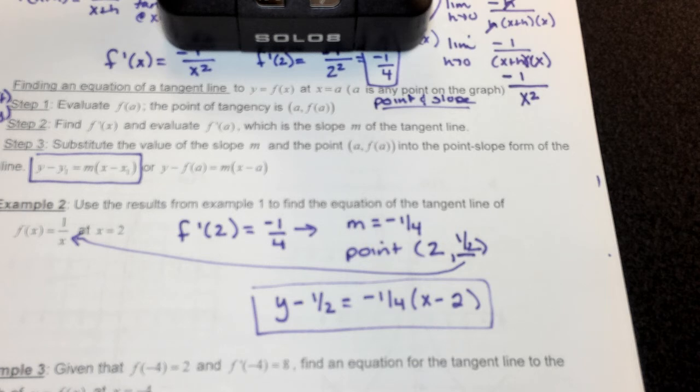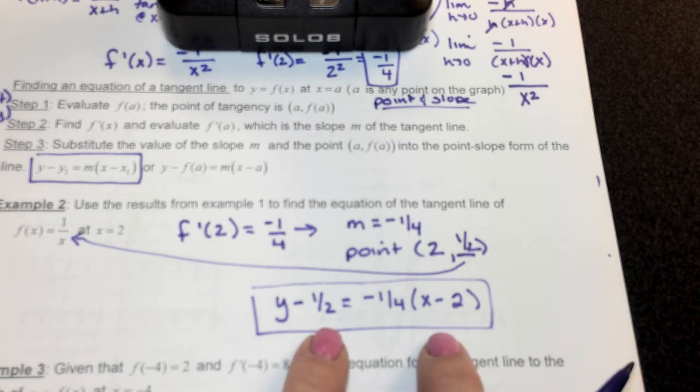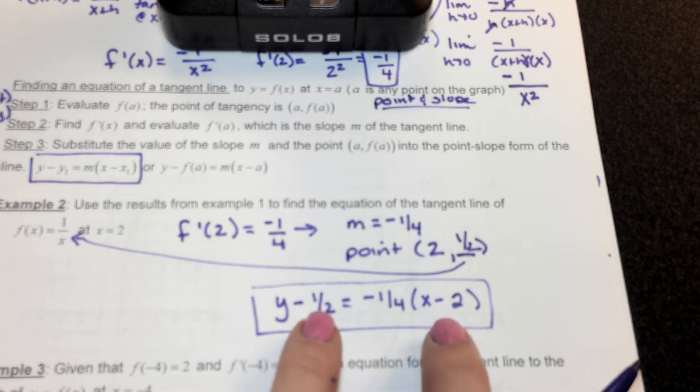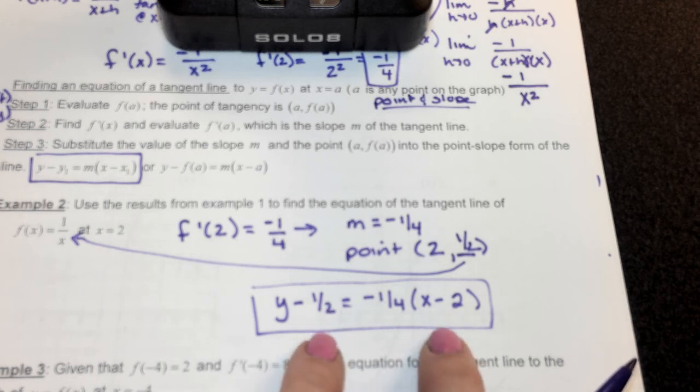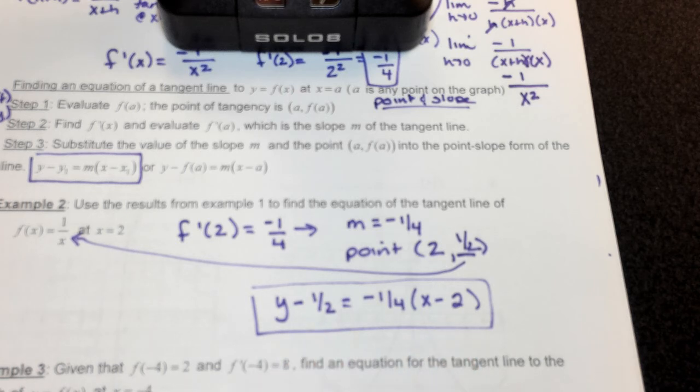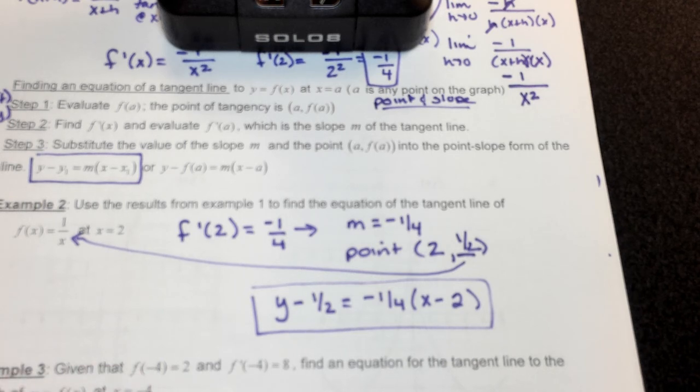Don't need to change it into slope-intercept form. Leave it alone. Unless for some reason you're looking at multiple choice answers and all of your answer choices are in slope-intercept form, leave it alone. Because guess what? This could be correct. Not that anybody in here would ever make a careless algebra mistake. But if you try and simplify this and you make an error, you're going to lose points. Even though this is absolutely 100% correct, if you try and do too much and you make a careless error, you're going to hurt yourself. You'll get dinged. So leave it alone. Any questions on that?